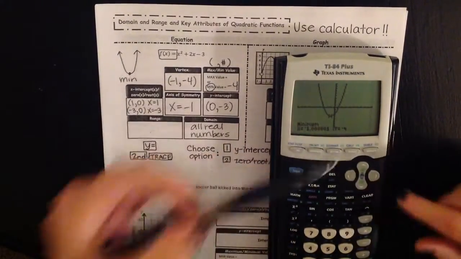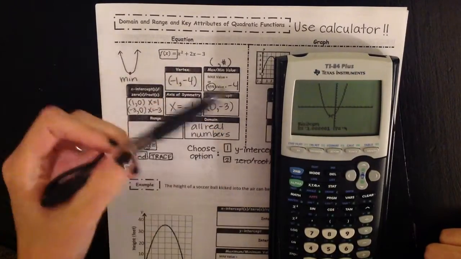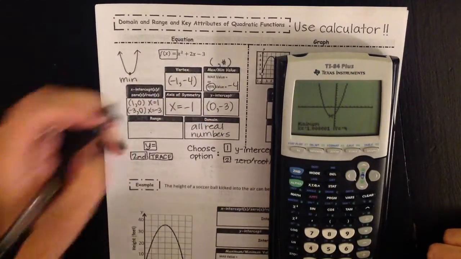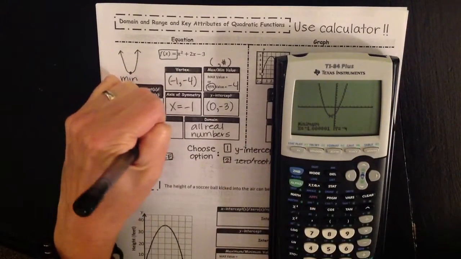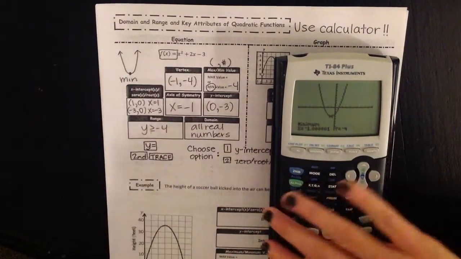So range, we're going to look at the lowest that it goes on the y-axis. Well, that would be my minimum value. So it starts at -4 and it goes up from there. So y is greater than or equal to -4.